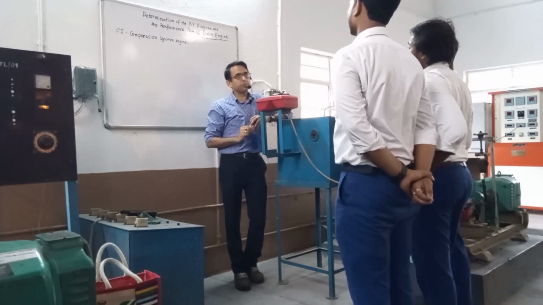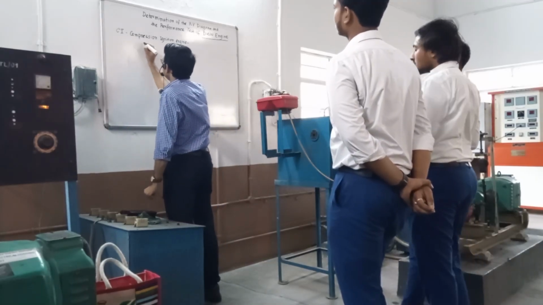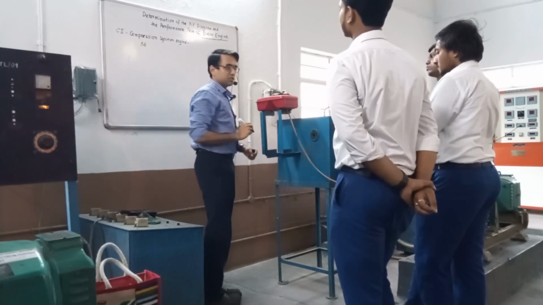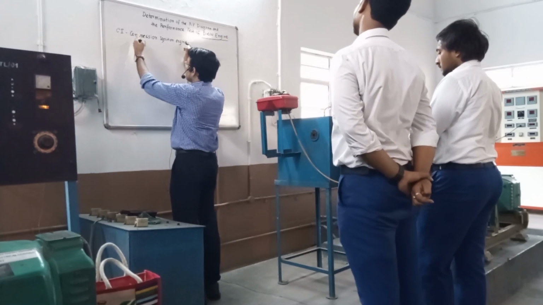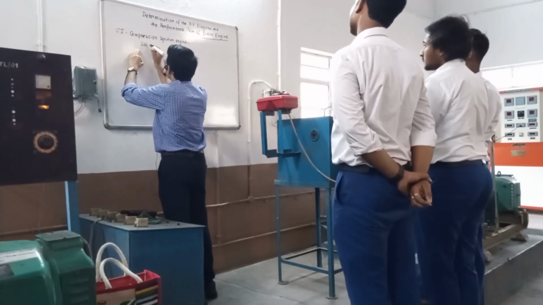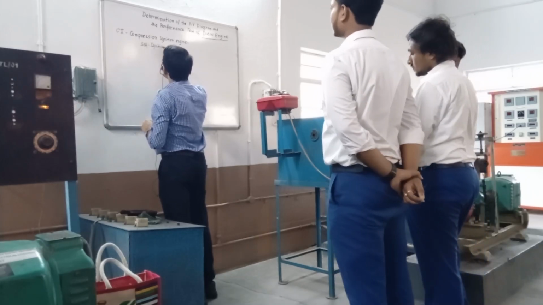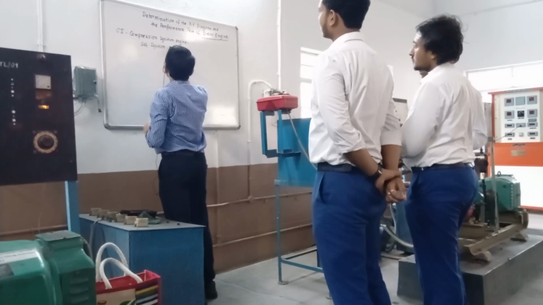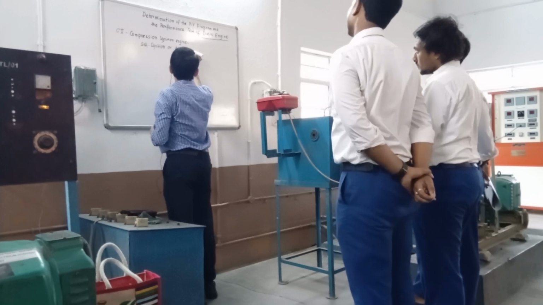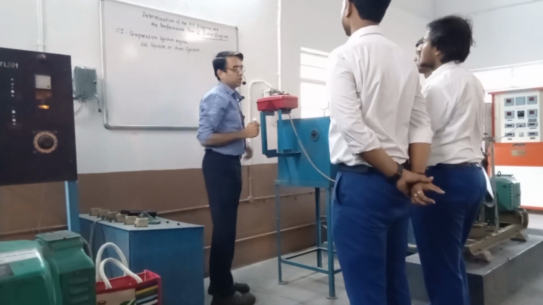That is auto ignition or self ignition. The mechanism of ignition is self ignition, and that is therefore the source of ignition.